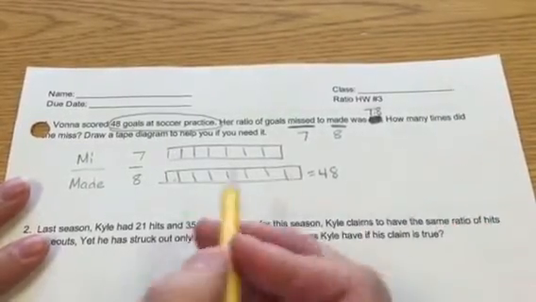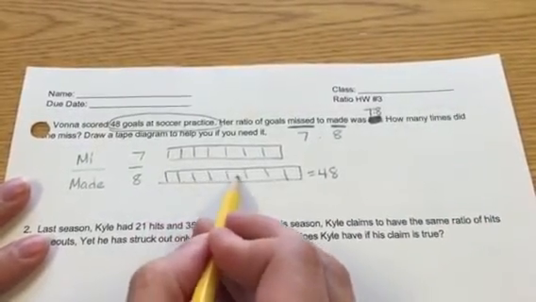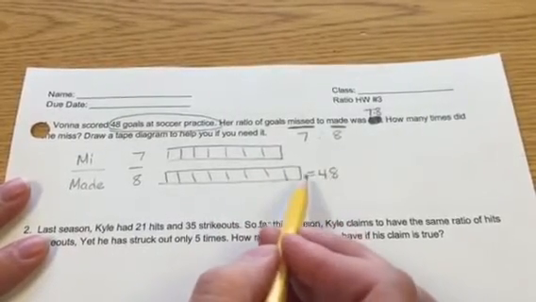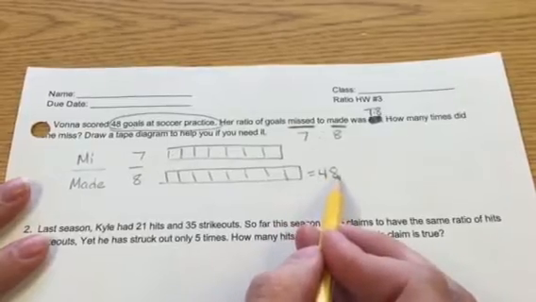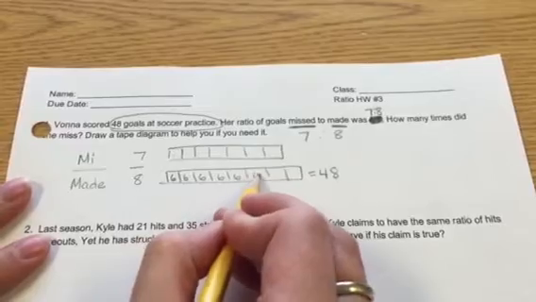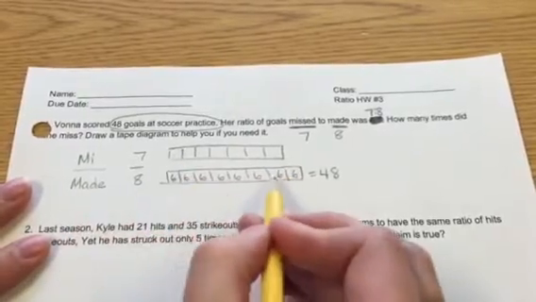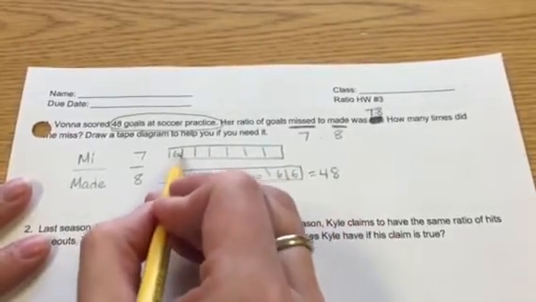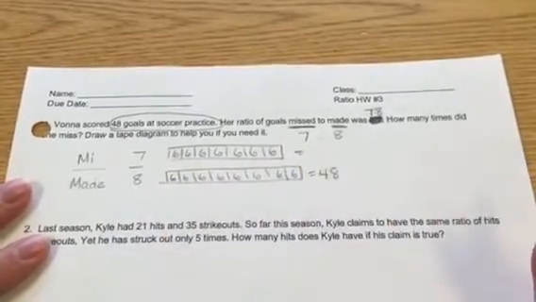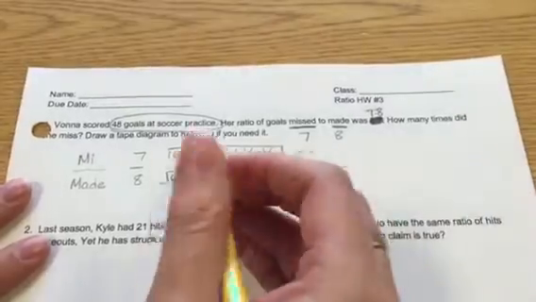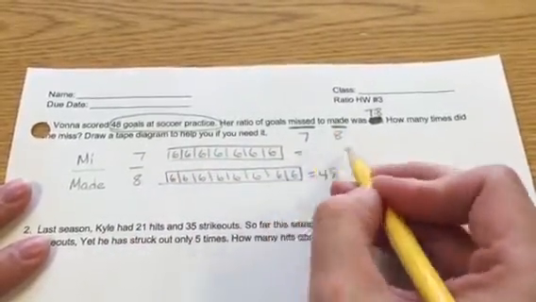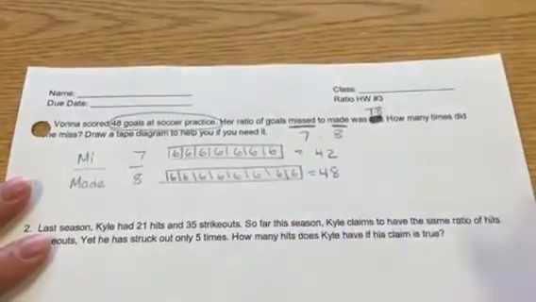So now we need to determine how much would each block be worth if it equals 48. So there's 8 boxes, so I'm going to do 48 divided by 8, which means each box would be worth 6. Since these are worth 6, the top ones are also worth 6. So I can figure out how many goals were missed. So I would do 7 times 6, which would be 42.